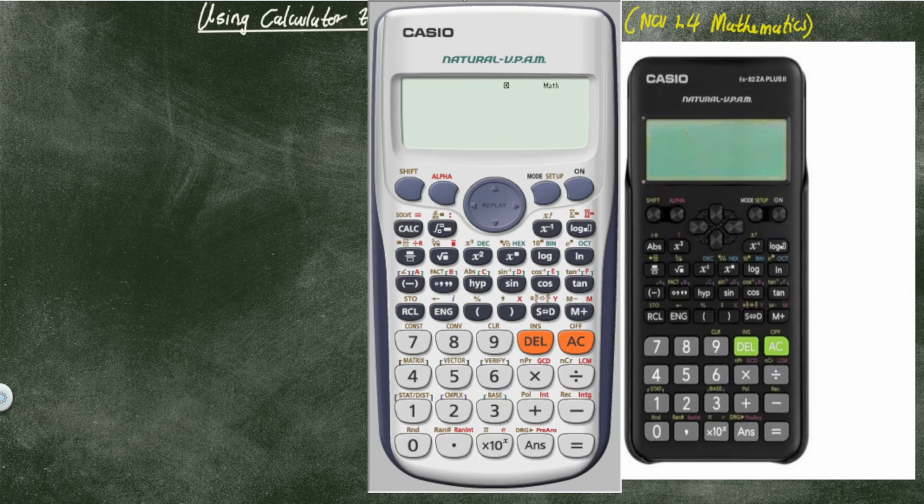The one that I'm currently using has a mode that you can use to calculate complex numbers without having to go through the route that I'm about to show you. But the black calculator doesn't have the mode or the feature for handling complex numbers directly.